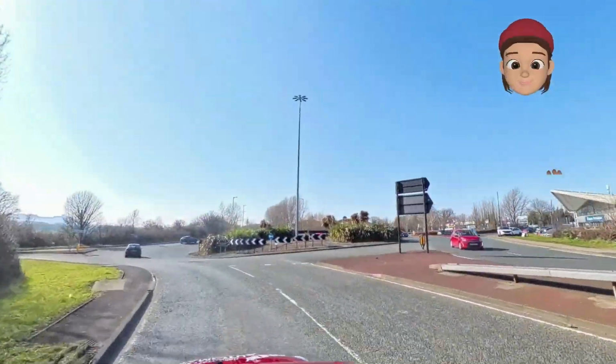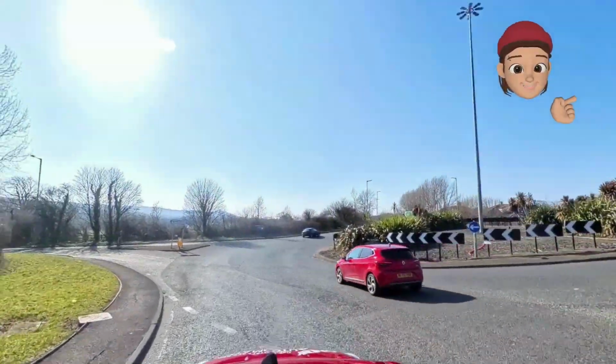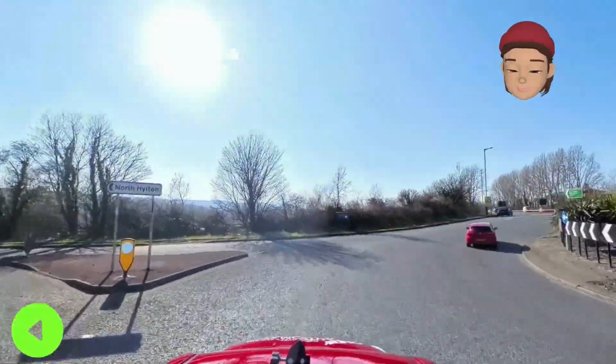Crossing the roundabout, third exit. Look to the right for a gap and then make progress. Look left, indicate left.